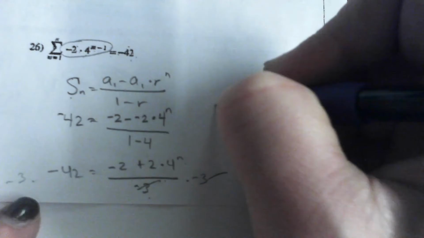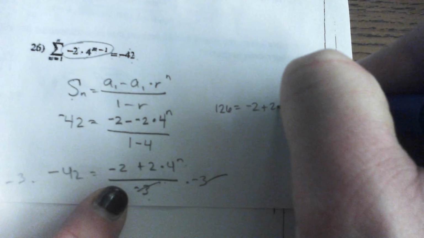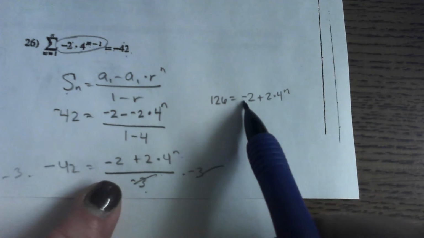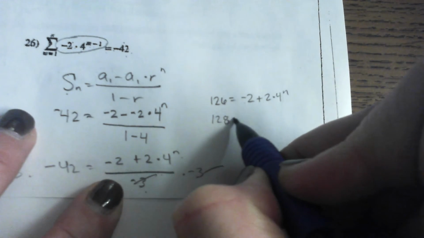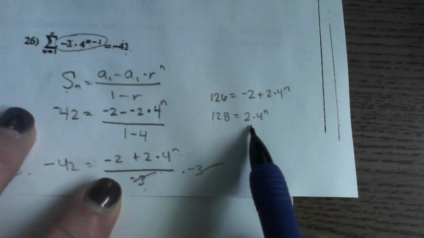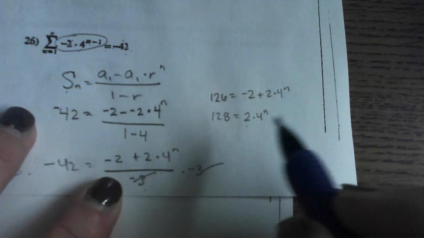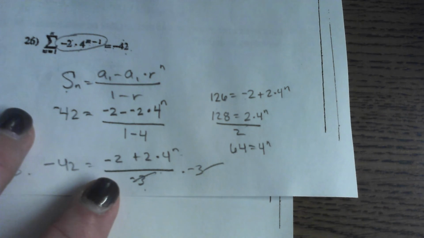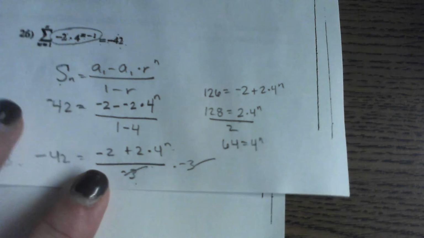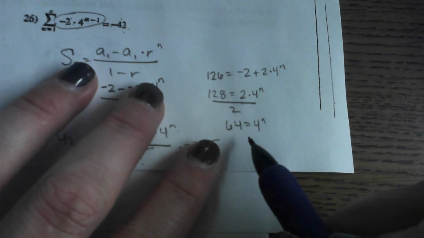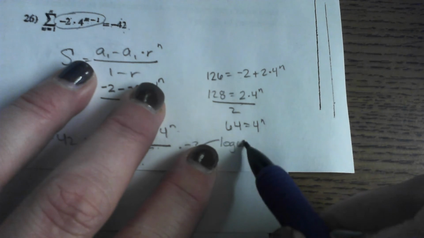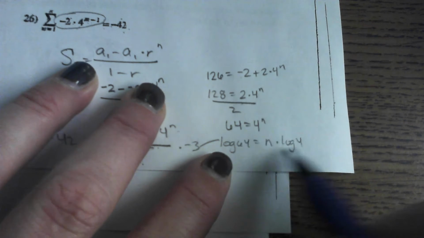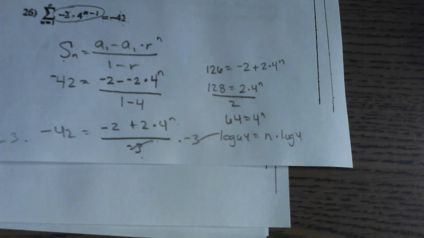That'll give you 126 equals negative 2 plus 2 times 4 to the n. Next thing I'm getting rid of is the 2, adding it over. Next thing I'm getting rid of is this 2, dividing it over. And then I'm logging both sides. Okay? So log 64 equals n times the log of 4. Divide it, and n, being that it means the number of terms, should always be a whole number. Log 64 divided by log 4. Good?